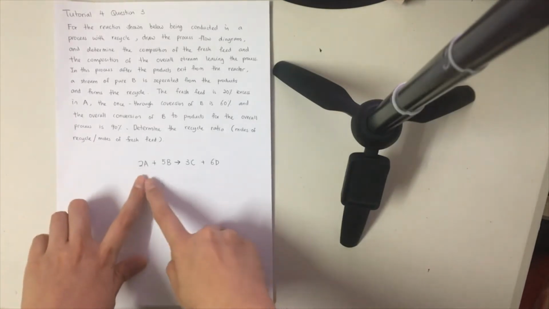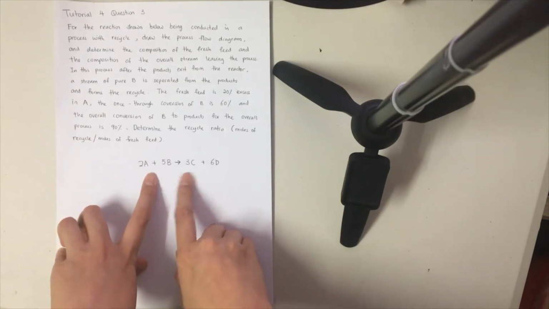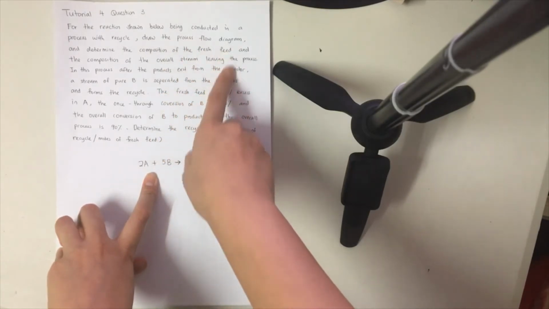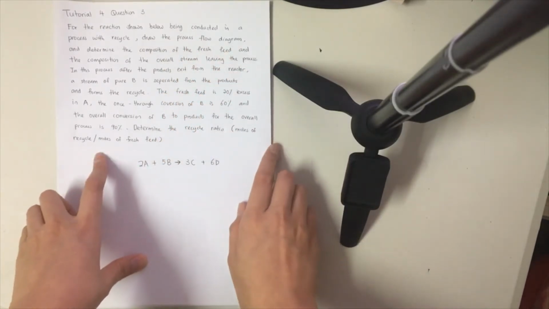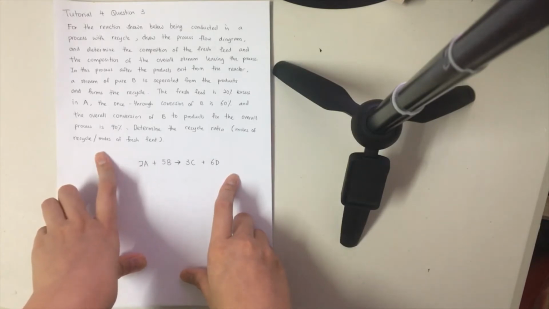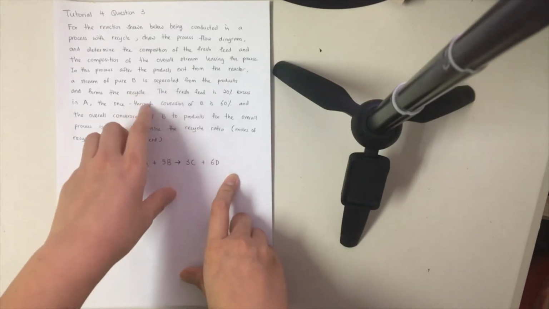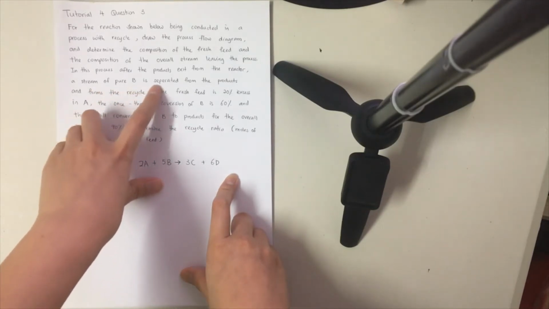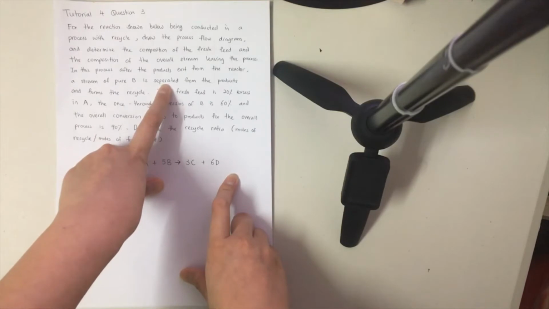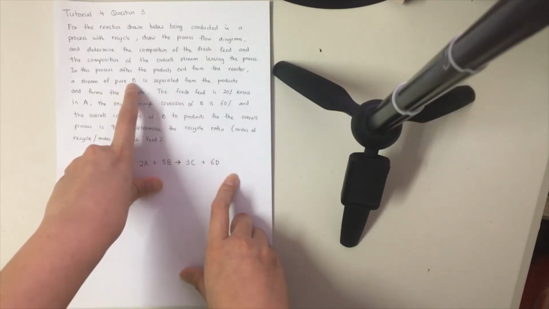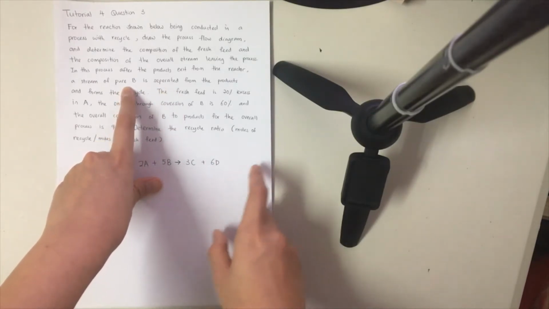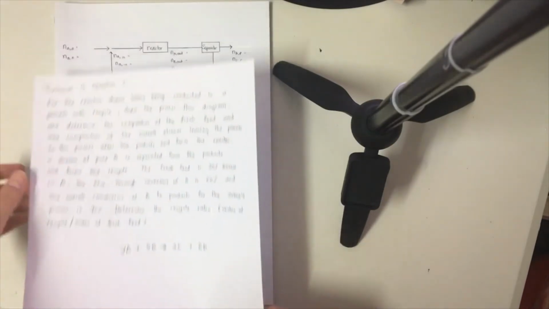So this is the reaction equation here. First, we draw the process flow diagram. Of course, we have a recycle stream and we have a reactor, and because it says a stream of pure B is separated, meaning to say after the reactor we have a separator, and the separated pure B is being recycled back to the feed. So this is how we draw our process.